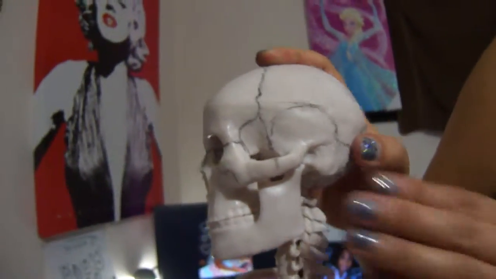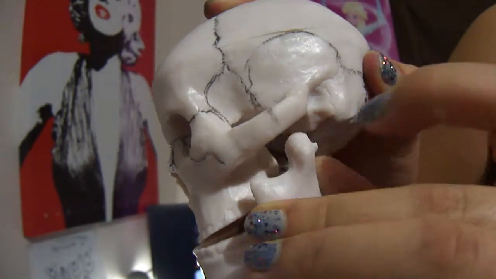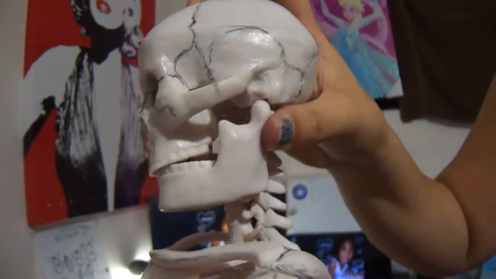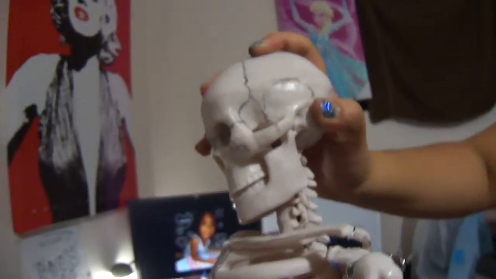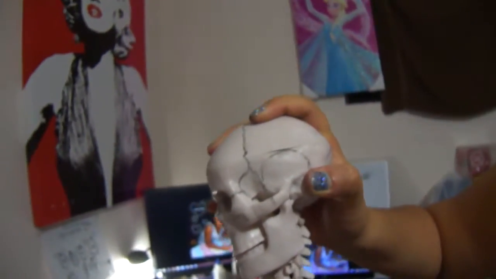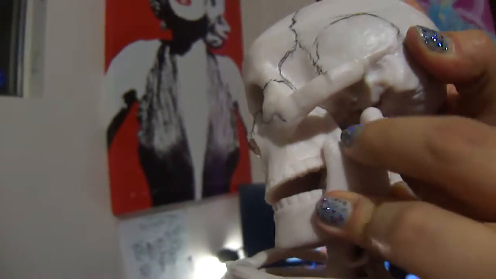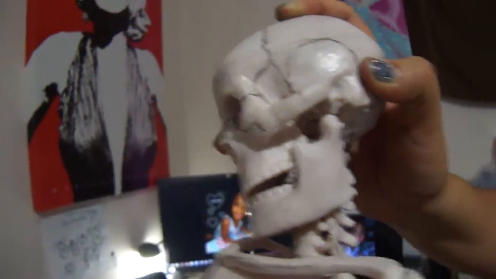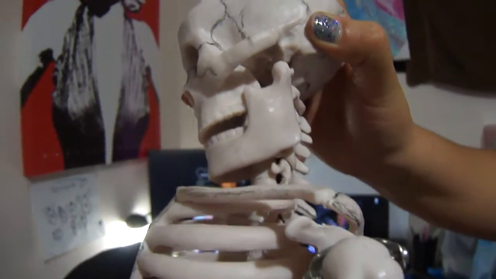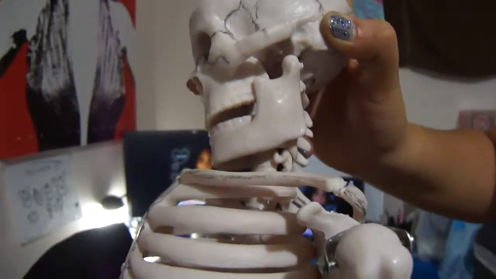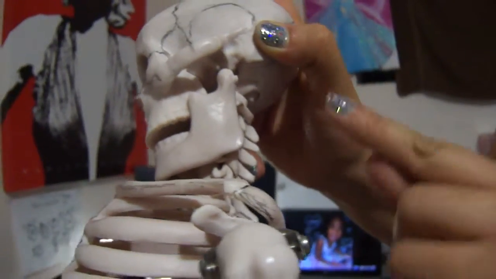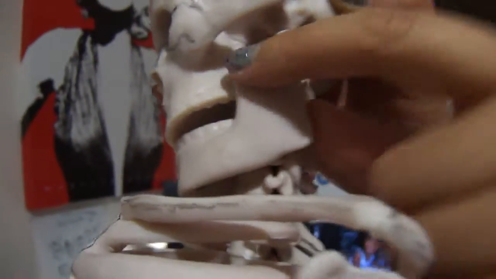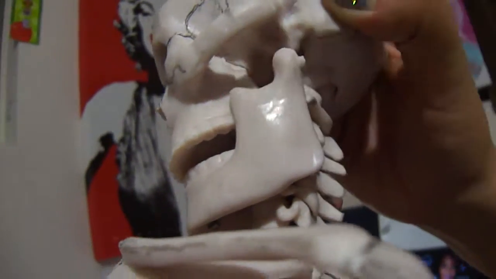That would be right here, this part. What else? The notch would be here, this part. And the coronoid process would be this right here, this part. Okay.